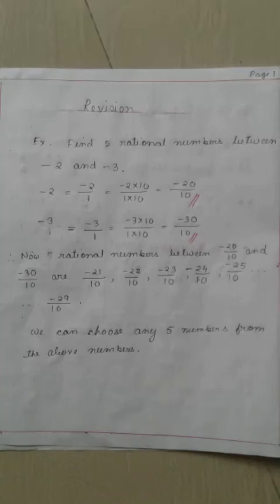Before starting our next chapter, let us have some revision about finding the rational numbers between two given rational numbers. With an example, I will explain this to you. Find 5 rational numbers between -2 and -3.